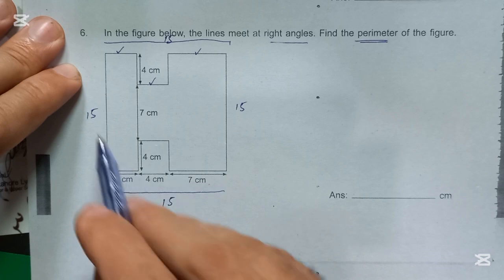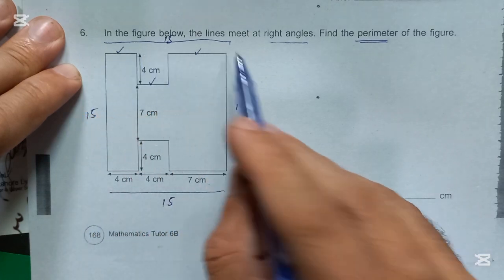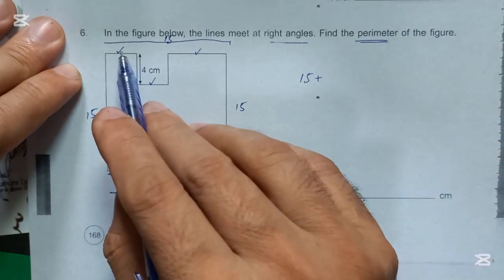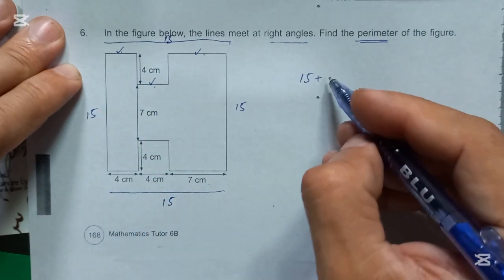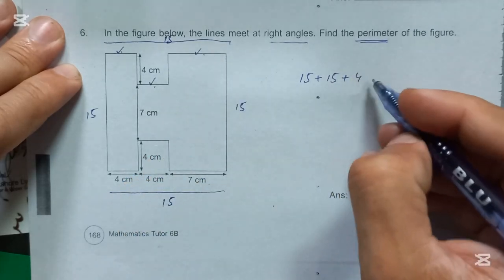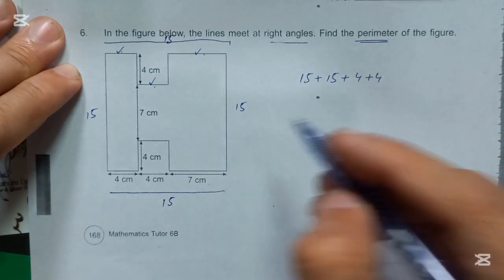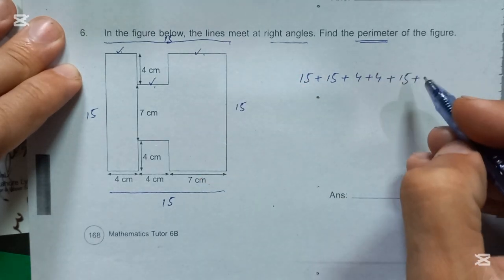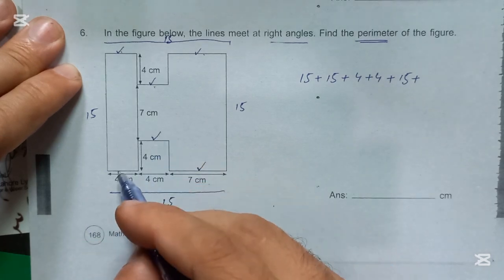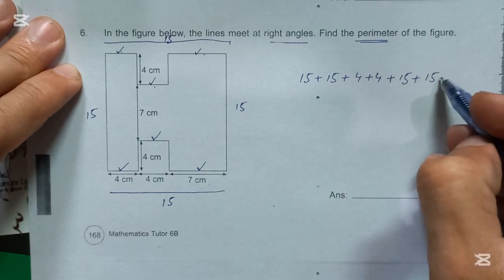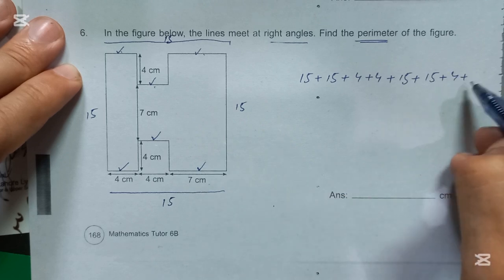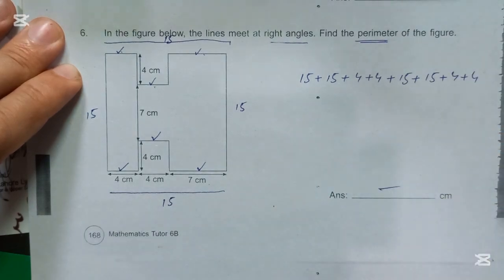So this is very simple now. 15 plus 15. This will include this plus this plus this, and this 4 plus 4 will also be included. Plus this 15 and plus this 15. This will include this plus this length. And here are the vertical lengths, 4 plus 4. So solve it on the calculator. This will give you the perimeter.